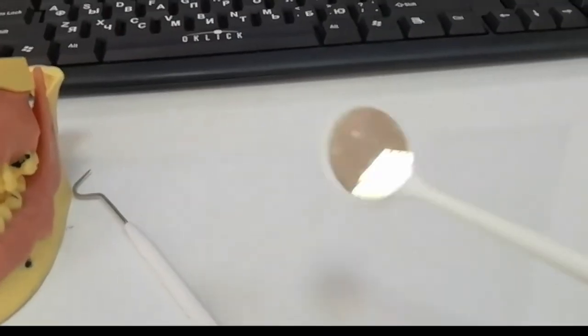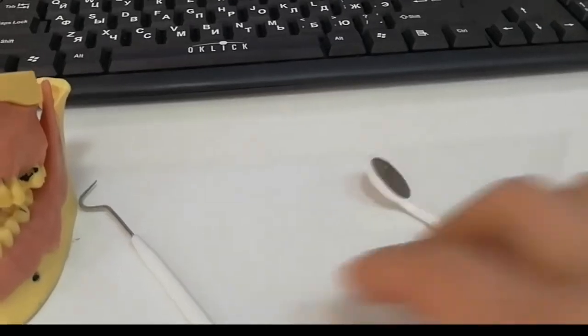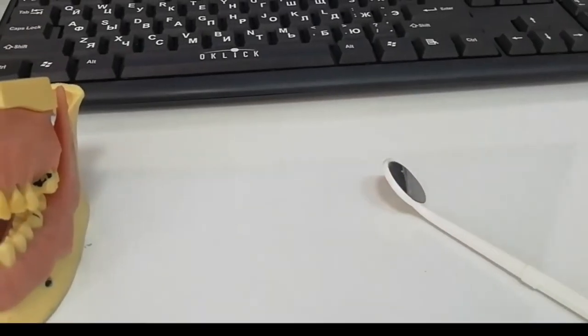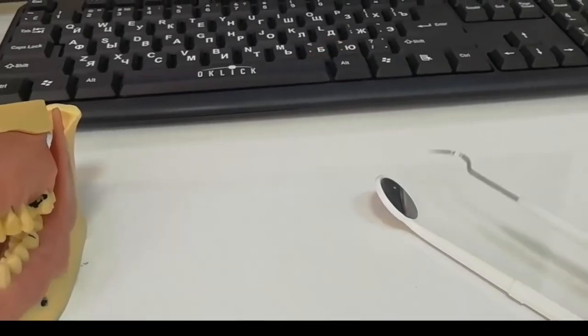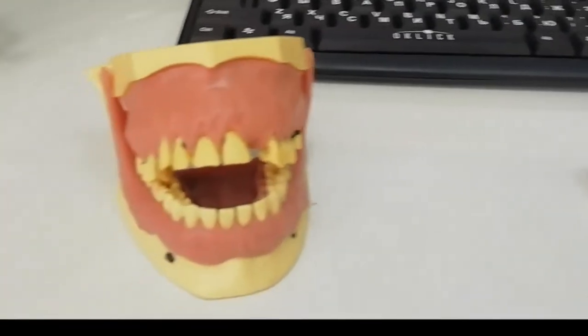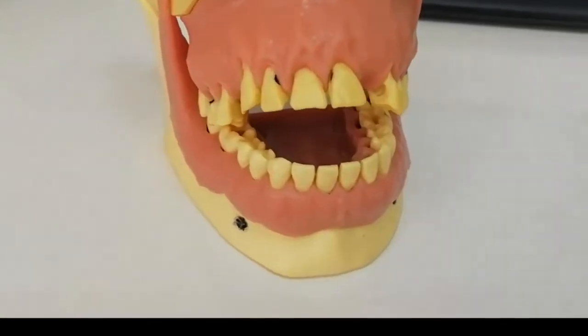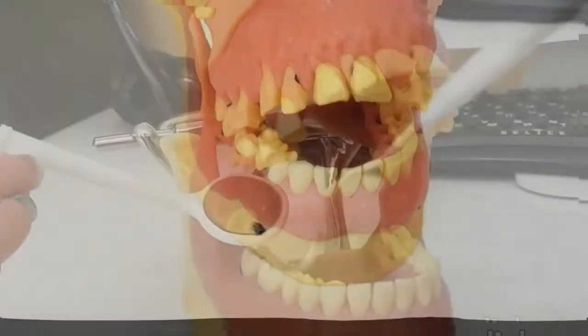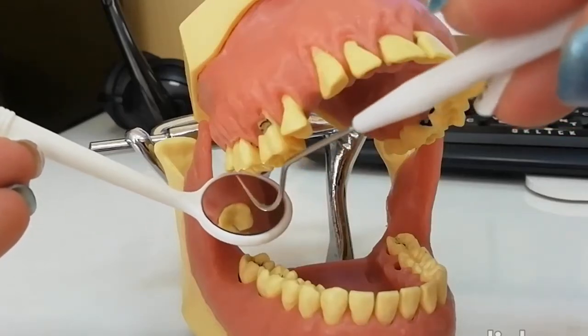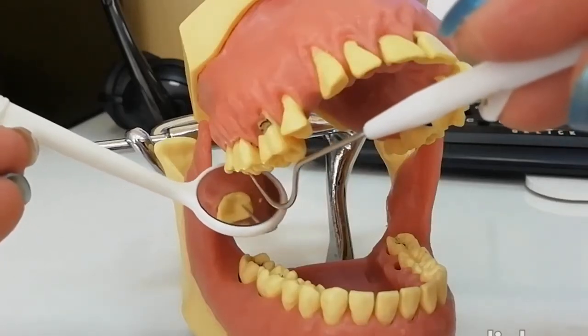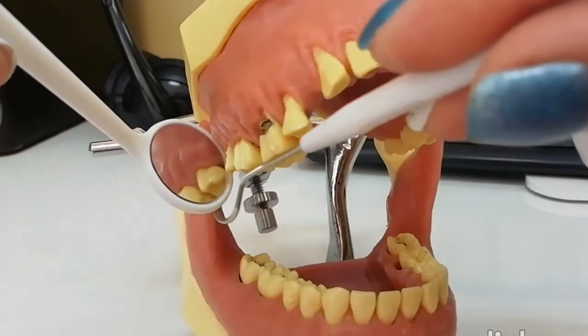The teeth should be observed by visual means as much as possible, and only questionable small lesions should be checked using a dental probe. Example. We examine the teeth from all sides. For this, we use a dental mirror and dental probe.